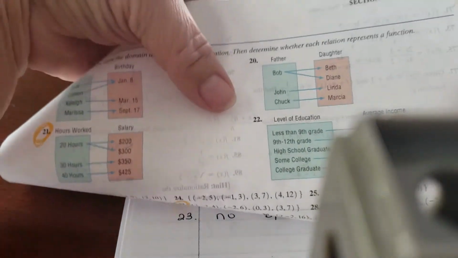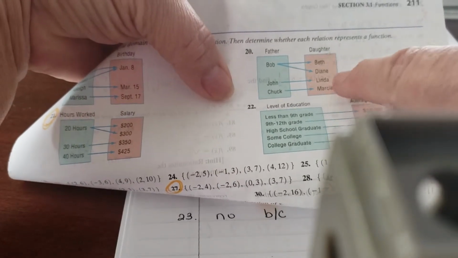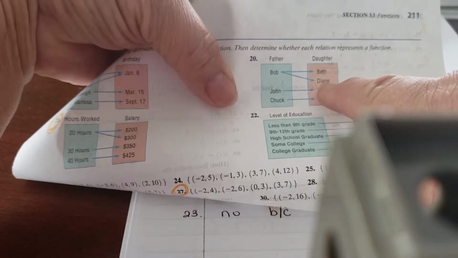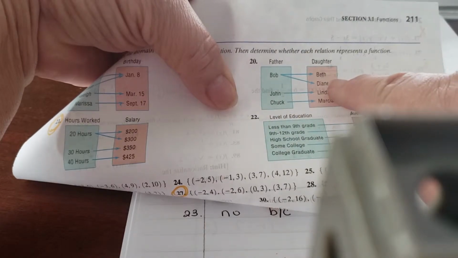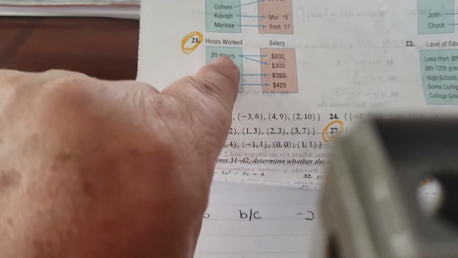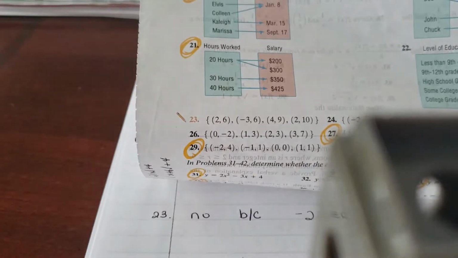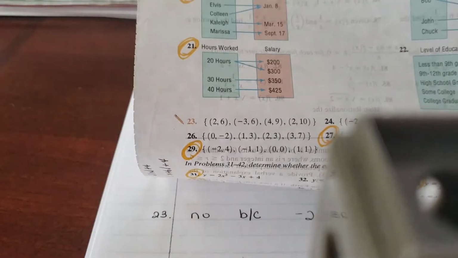Looking over at number 20, this one is not a function because Bob is paired with both Beth and Diane. And to be a function, every x can only be paired with one y. Number 19 is not a function because 20 hours is paired with both 200 and 300. That doesn't work. The y can be repeated, but not the x.